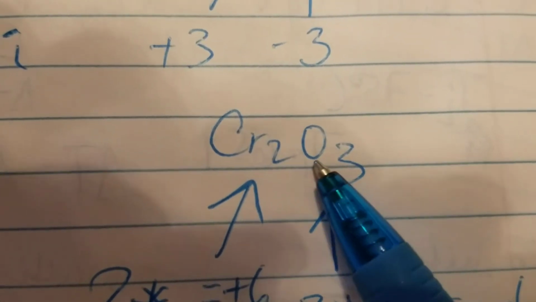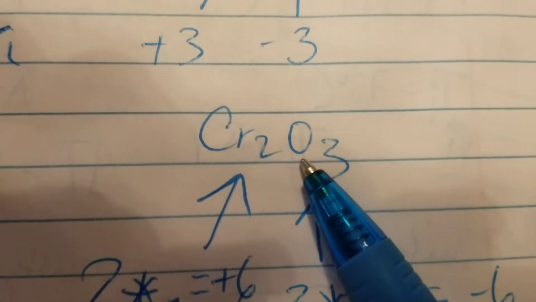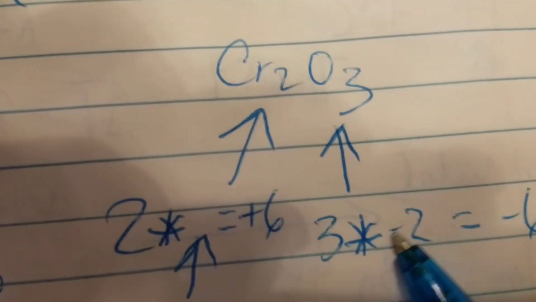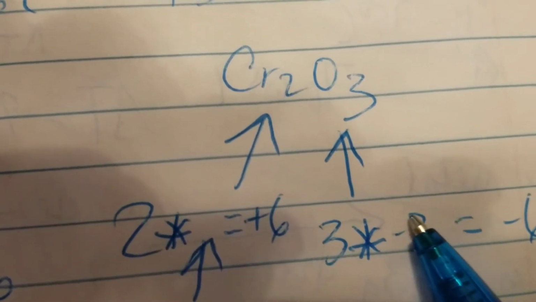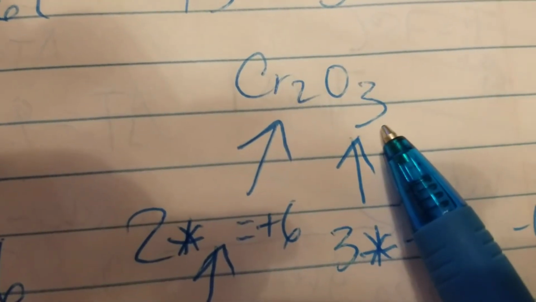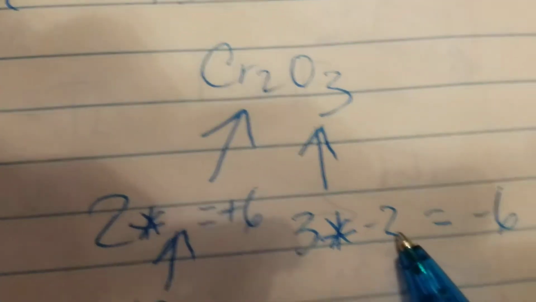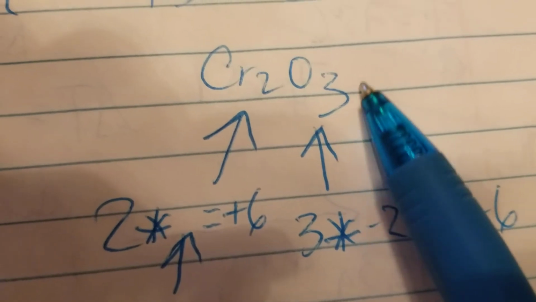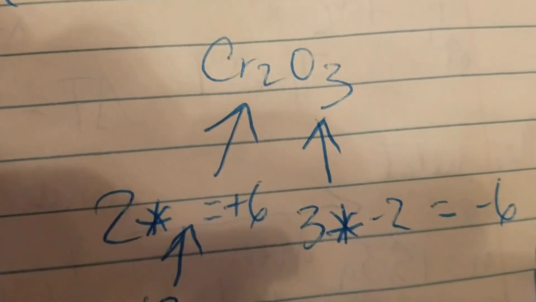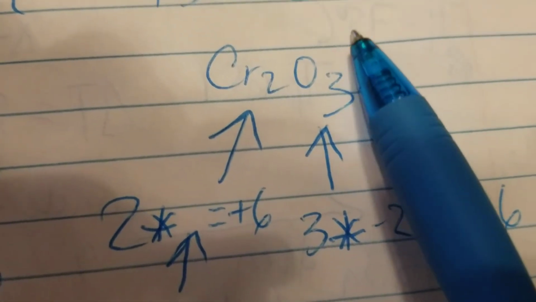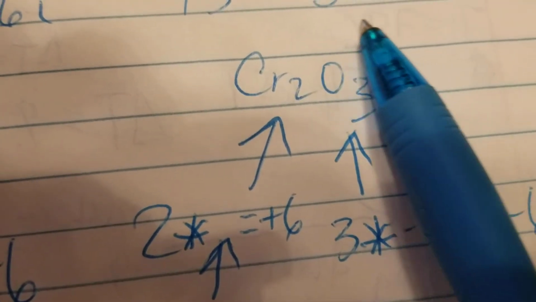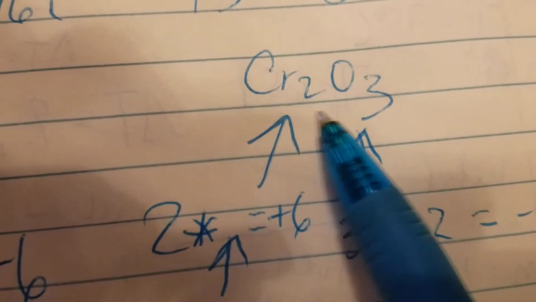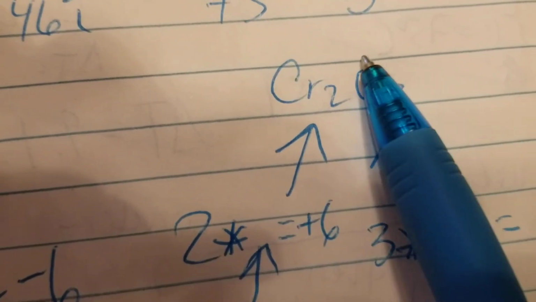Cr2O3. Okay, so again, we all know that oxygen, because it's in group 6, has a charge of -2. There's 3 of them, so 3 times -2 equals -6. So O3 is -6. Again, neutral compound here, no charge. See how there's no overall charge up here? That means that all together this has to equal 0.